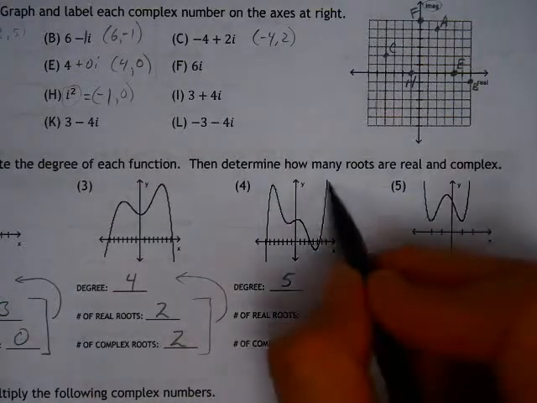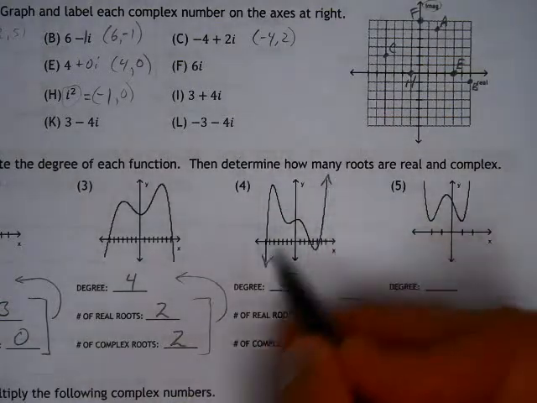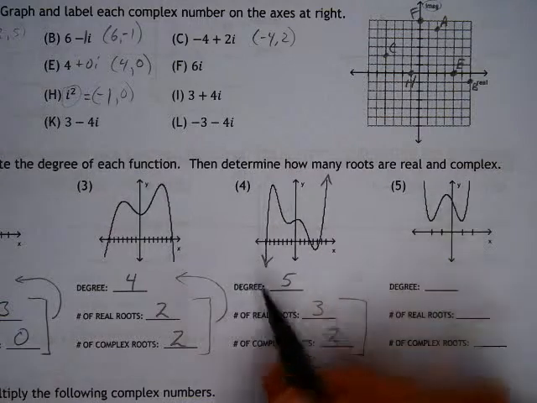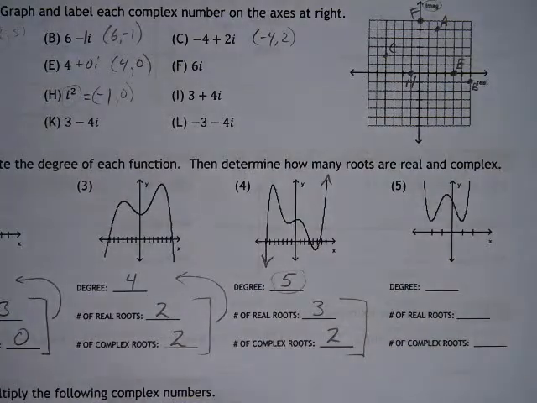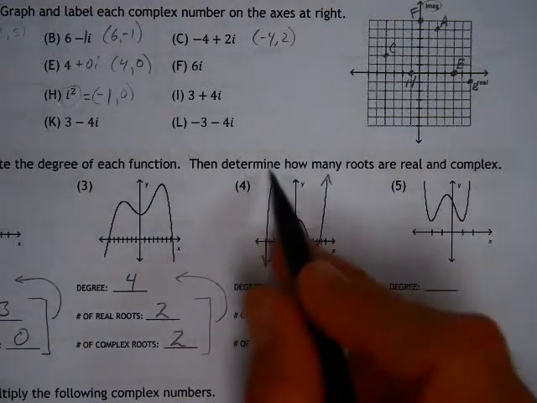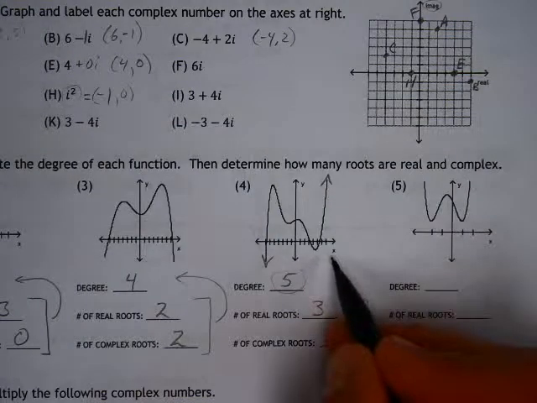But one thing I want to point out, remember the end behavior. They're going opposite directions, so that means it has to be odd. Well, you can do a quick check to see that that is an odd number. So therefore, it looks like we've covered everything.